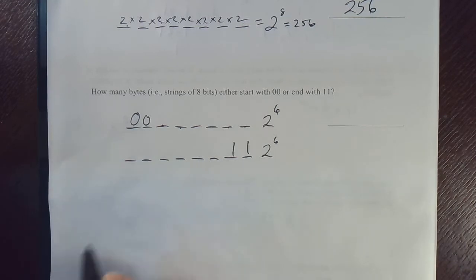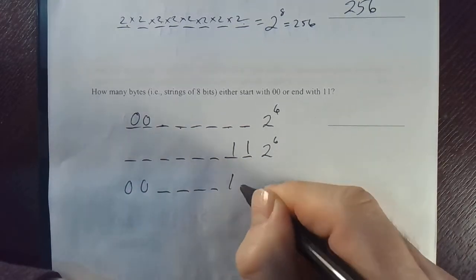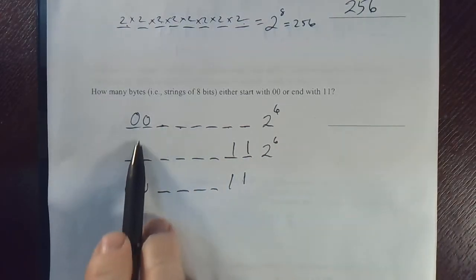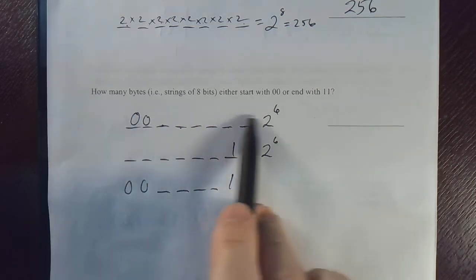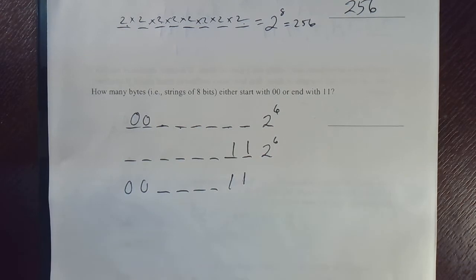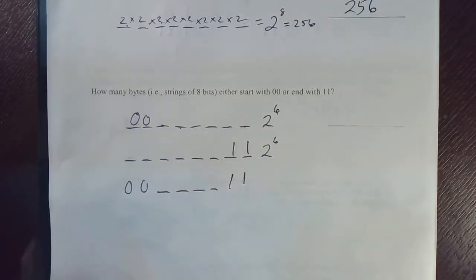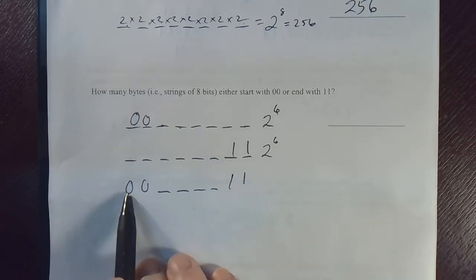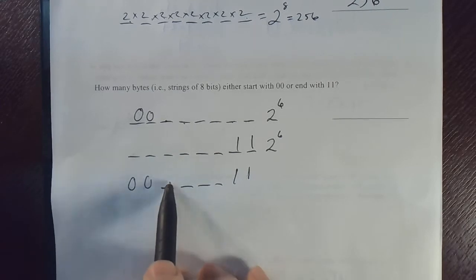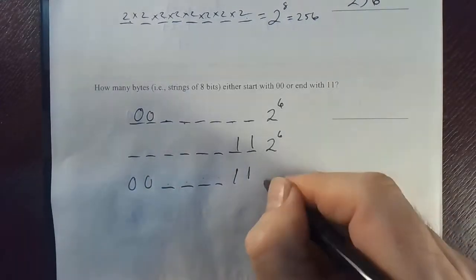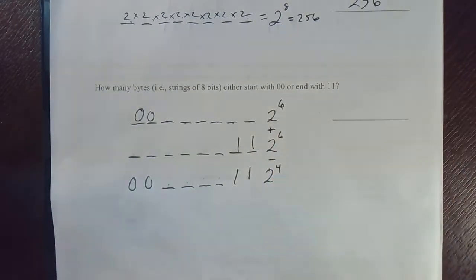There are some bytes that both start with 0, 0 and end with 1, 1, and those were counted in both sets. So we have to subtract the number of 8-bit strings that start with 0, 0 and end with 1, 1, because they've been counted twice. And how many are there? 2 times 2 times 2 times 2. 2 to the 4th.